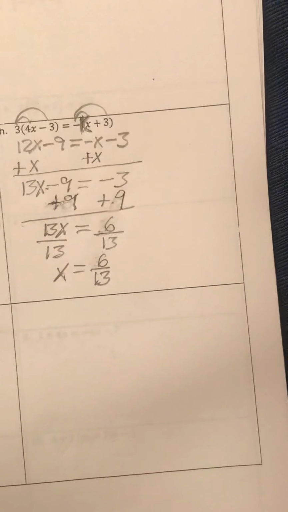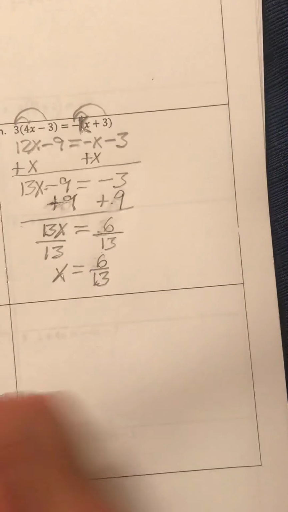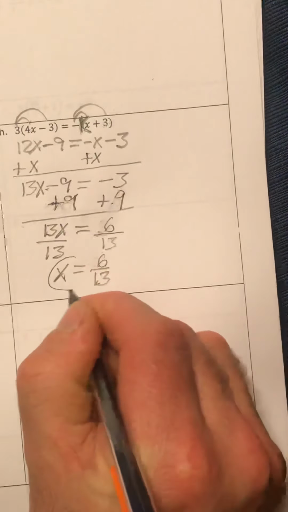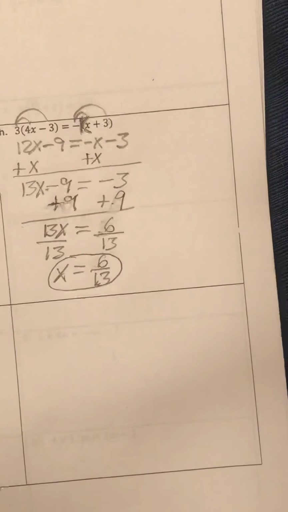Now, what I'm going to do, I'm going to work out the rest of these examples, and then I will upload them with our notes, and also this video, so that you'll have a little assistance for this assignment.